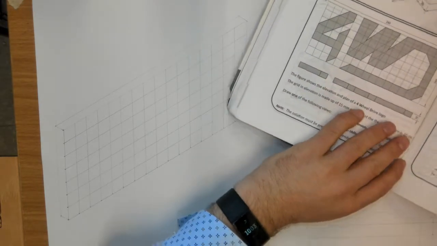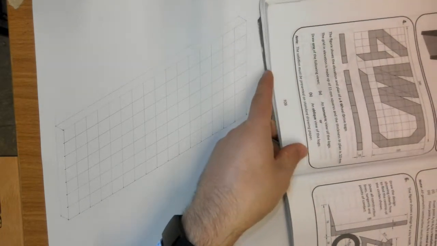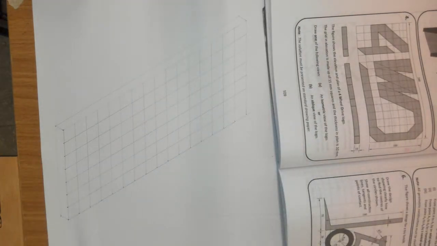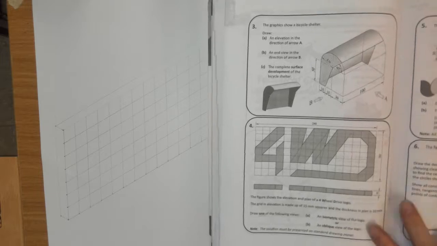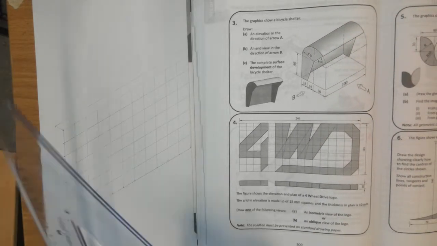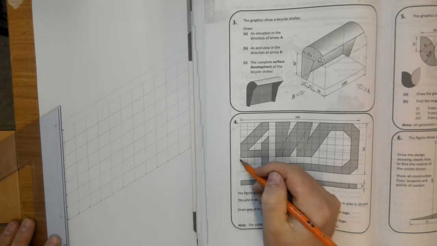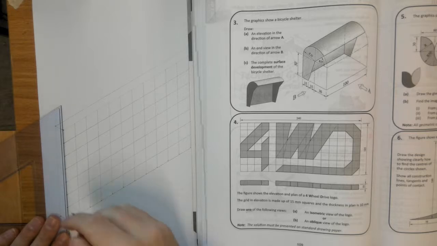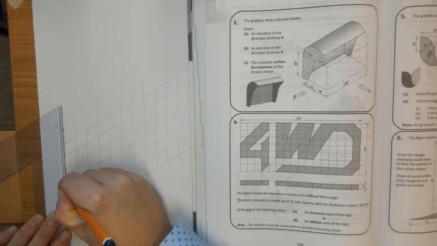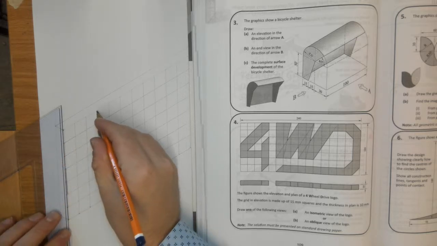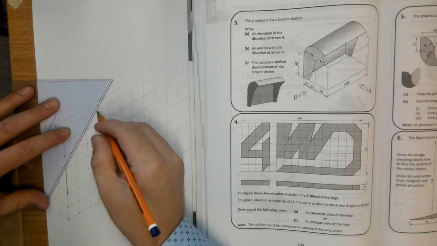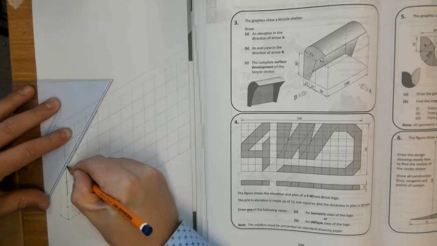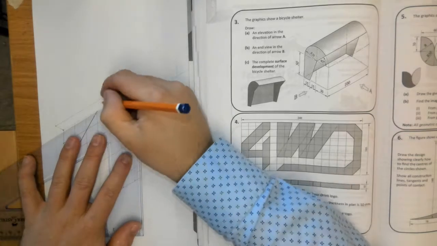Now what we're going to do is plot the numbers onto it. I'm going to do the number 4 first. Start there, heavy to here. Then up 3, over 3. Over 1.